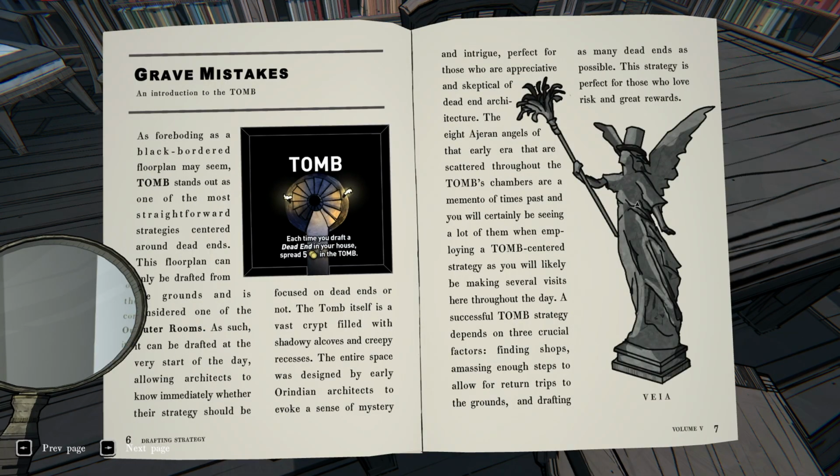Grave mistakes. As foreboding as a black-bordered floor plan may seem, Tomb stands out as one of the most straightforward strategies centered around dead ends. This floor plan can only be drafted from the grounds and is considered one of the outer rooms. As such, it can be drafted at the very start of the day, allowing architects to know immediately whether their strategy should be focused on dead ends or not.